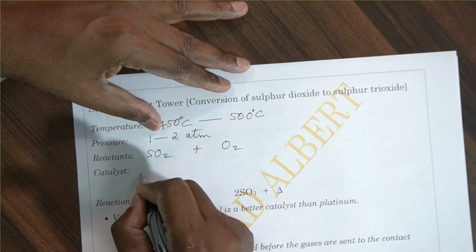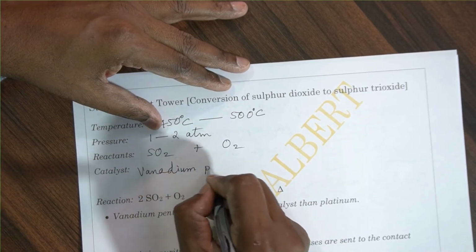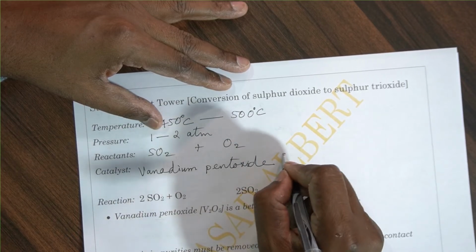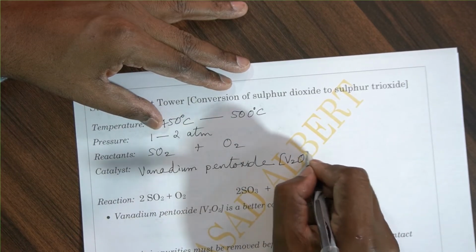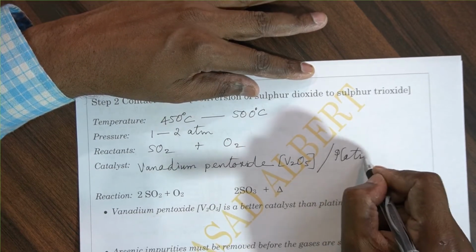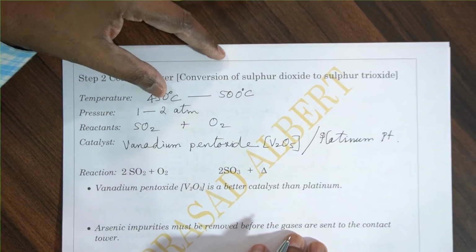The catalyst used here is vanadium pentoxide, the formula is V2O5. One more catalyst that can be used is platinum, a metal, Pt.